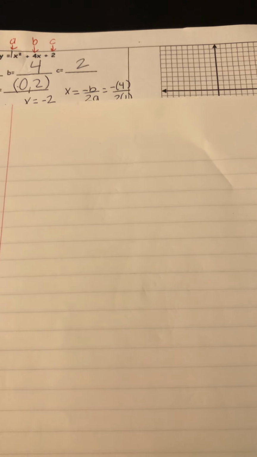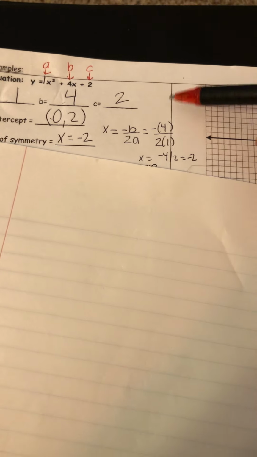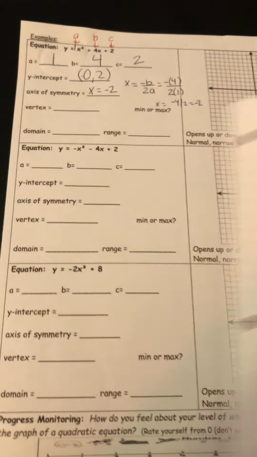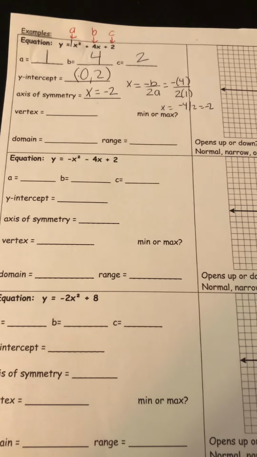Okay, and then your axis of symmetry, that's when you're going to use the formula x equals negative b over 2a. Okay, so my negative b would be negative 4 all over 2 times a, or 2 times 1. Negative 4 over 2 is negative 2, so my axis of symmetry is x equals negative 2. Okay, now I can stop covering it up.